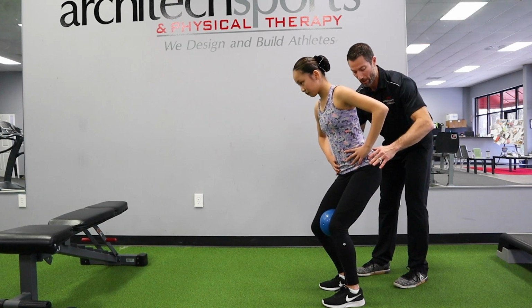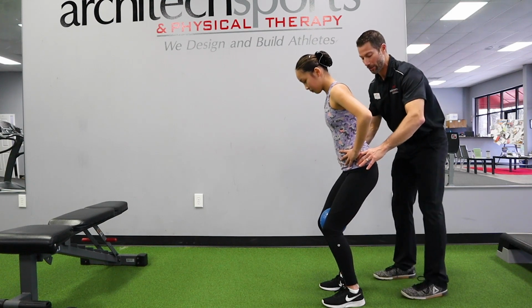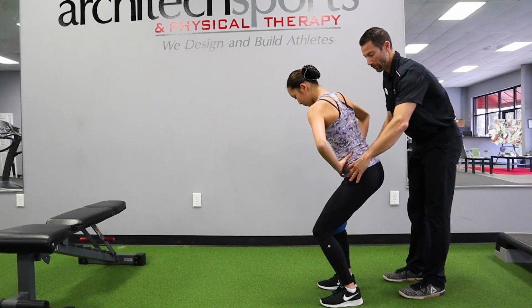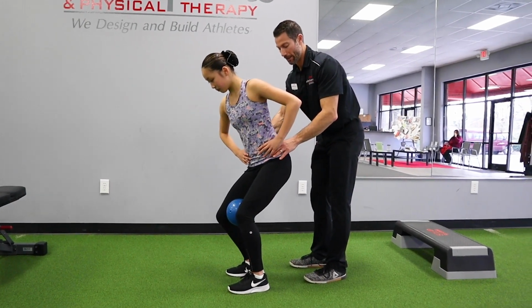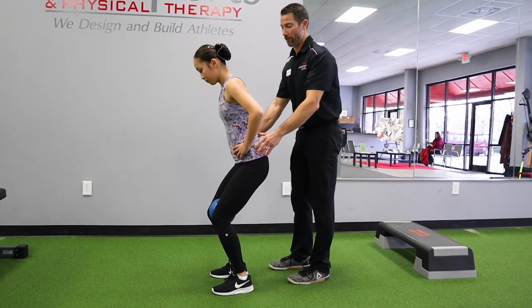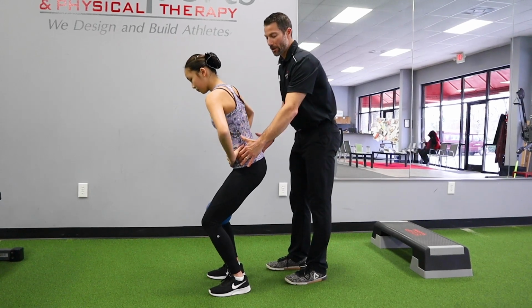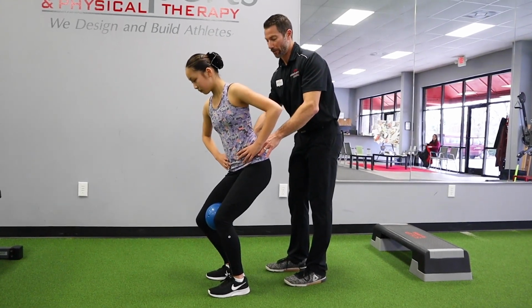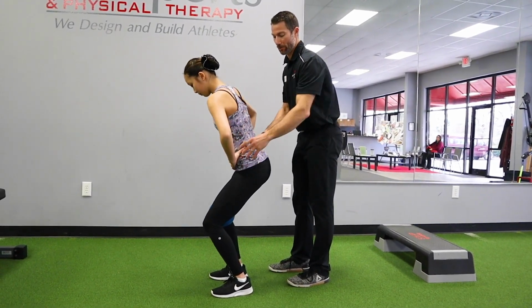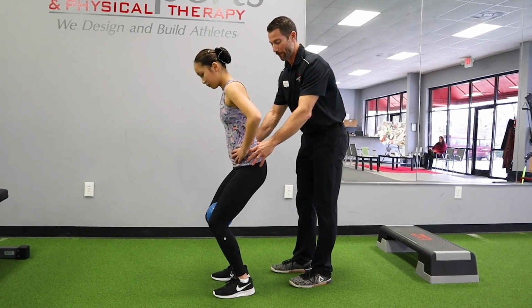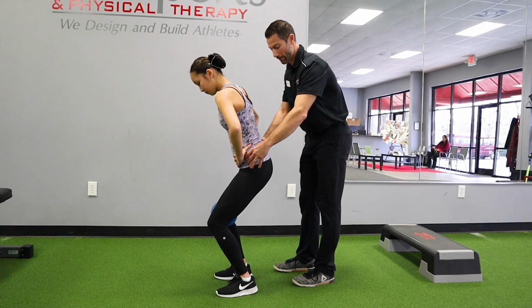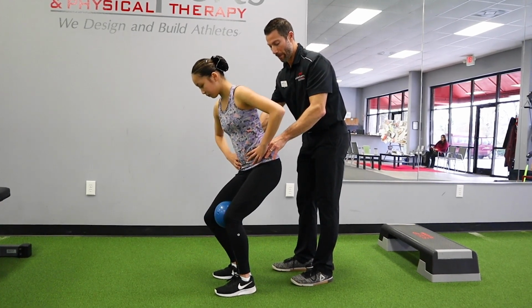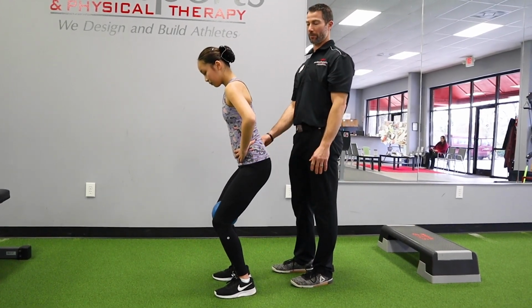And what this is working on is trying to get her weight to shift to her right side and then to her left side. In sport, when we want to transition from our right leg to our left leg, we have to transfer our center of gravity, which happens right between our belly button and our pelvis. So being able to shift right butt back, left butt back, that's working in the transverse plane.